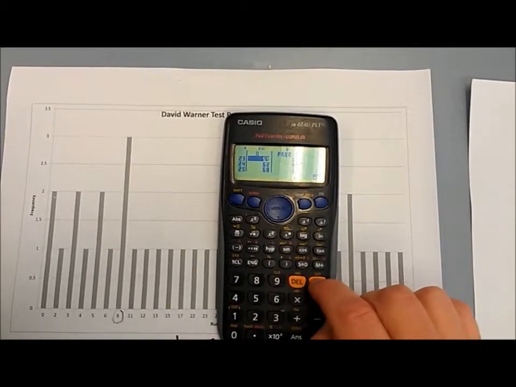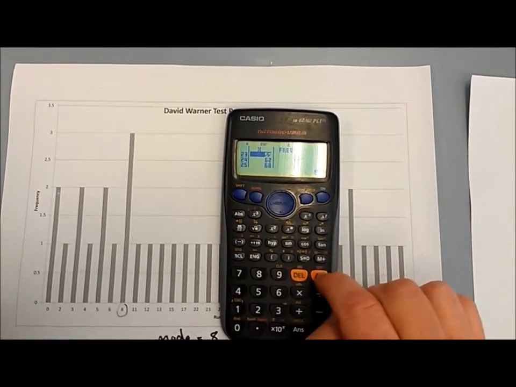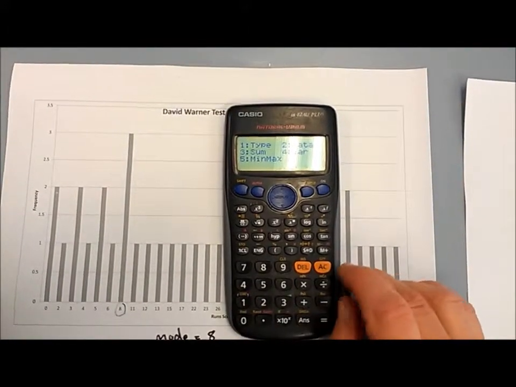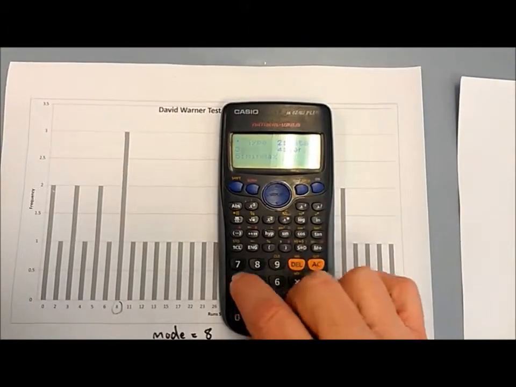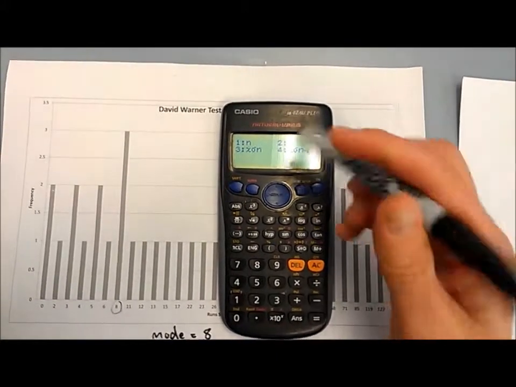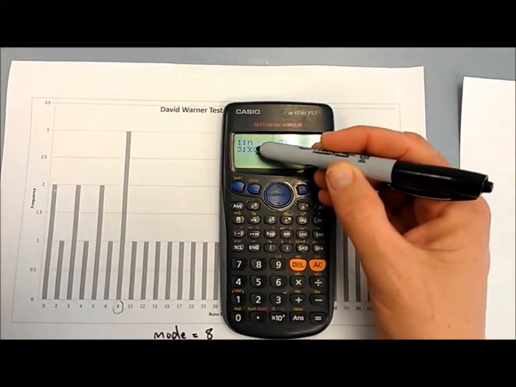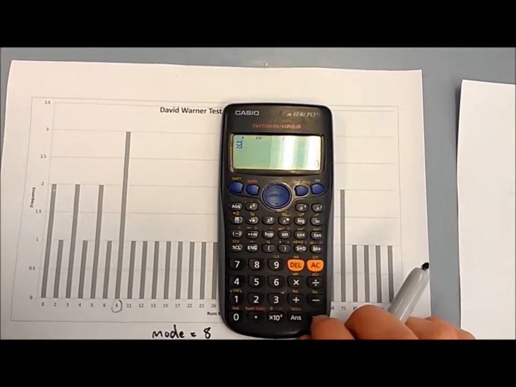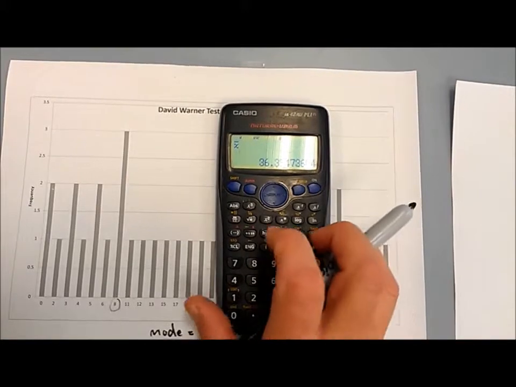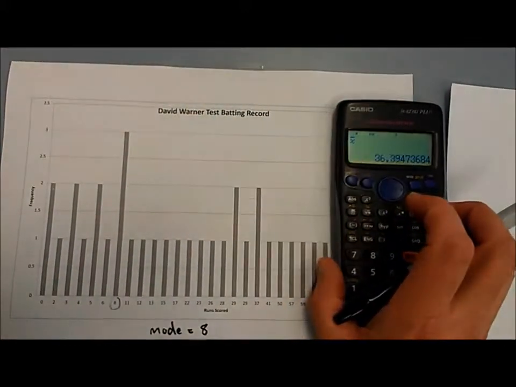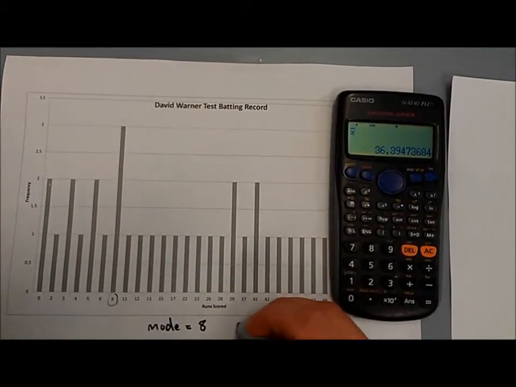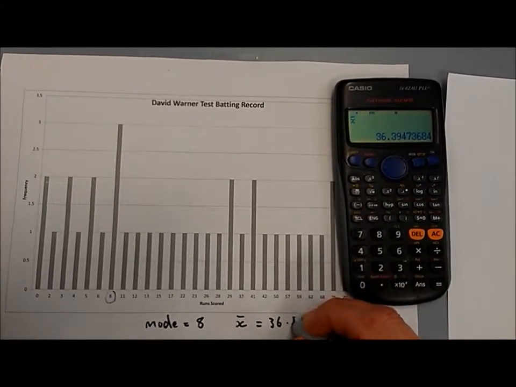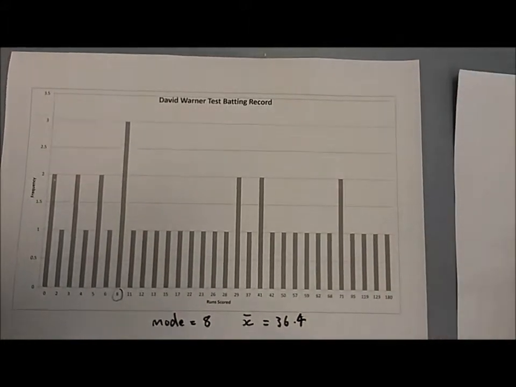So now, if you remember, to get the mean, I want to clear that screen. I want to go Shift and Stat, and I want to find a variable, so I'm going to press 4. Now out of this list here, n, x bar, sigma, and so on, it's the x bar, it's number 2 that gives me the mean. So I press 2 and equals, and straight away I get David Warner's batting average, 36.39. So his mean is equal to 36.4 to 1 decimal place.